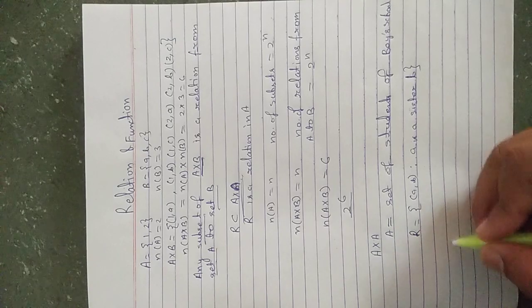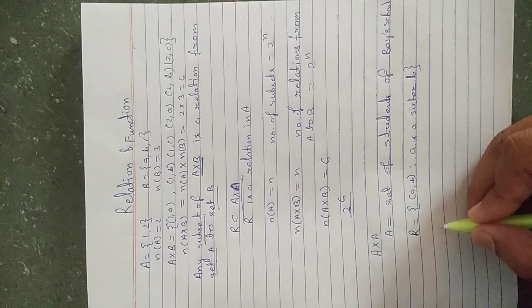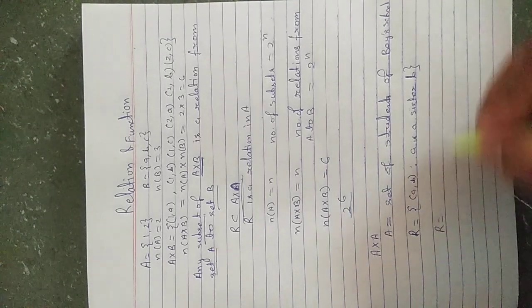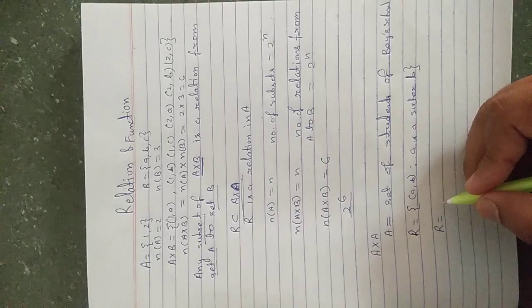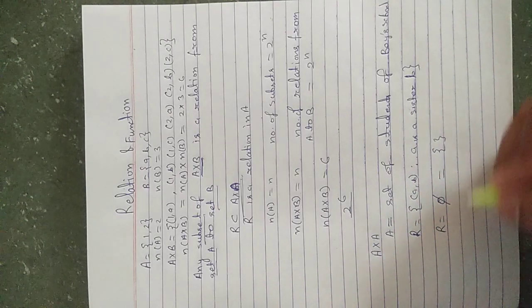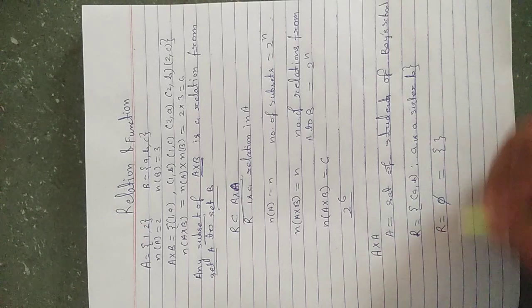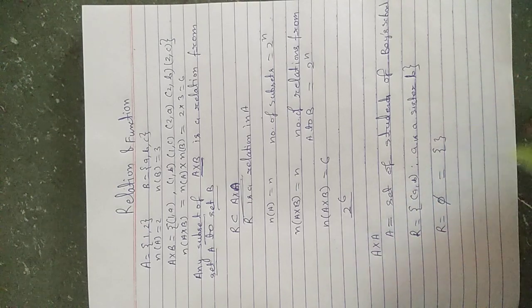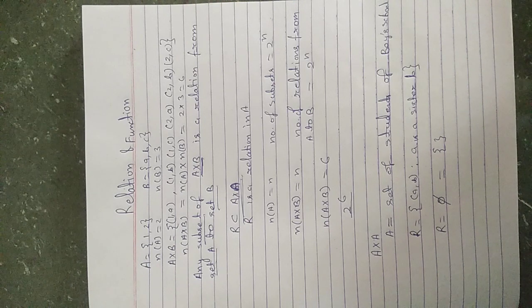So, can you guess how many elements are present in this relation? You must think. So, you can find out the number of elements in this set is 5. So, it is an empty relation because in a boys' school there is no girl. So, it is not possible that a student is a sister of another student.